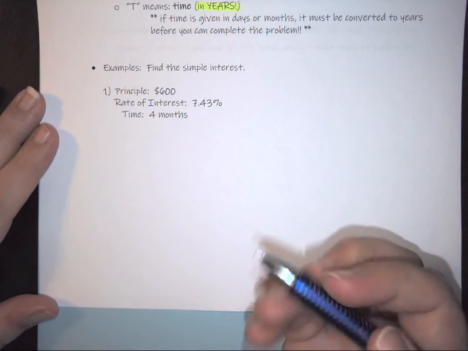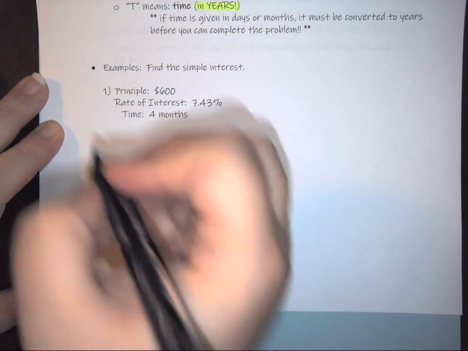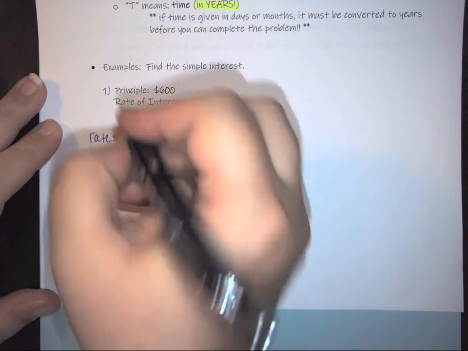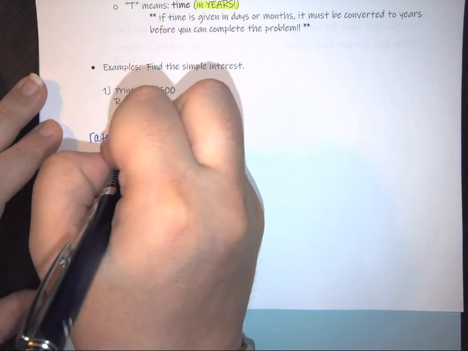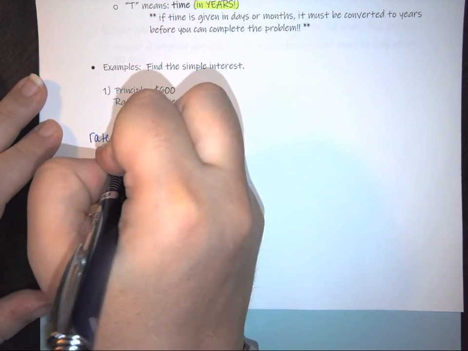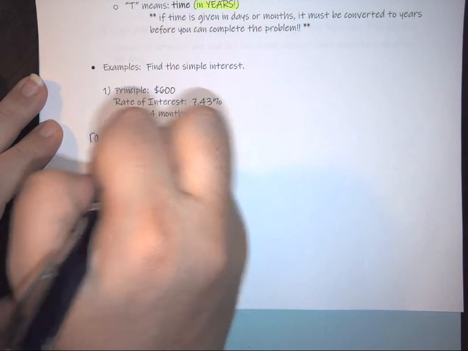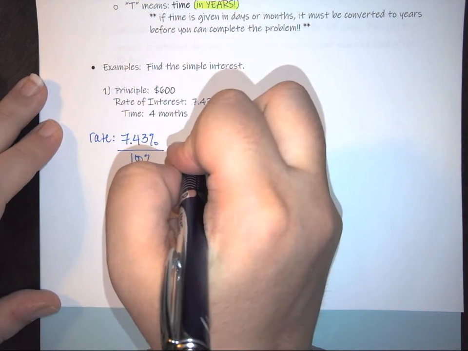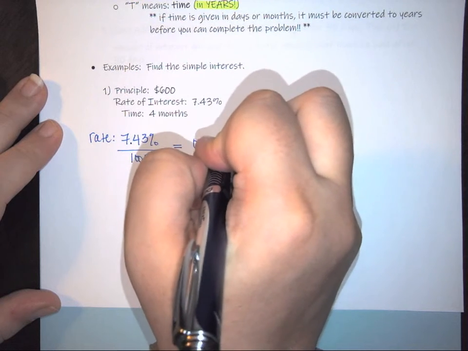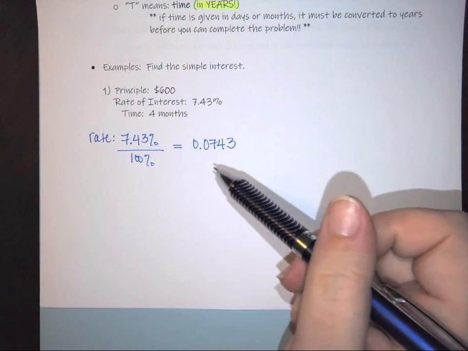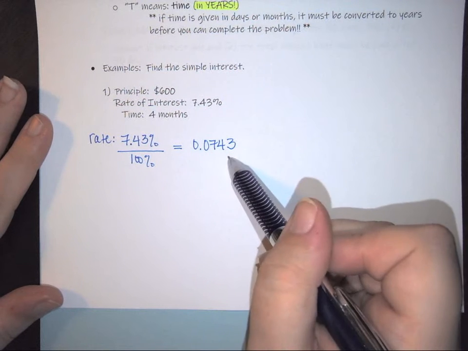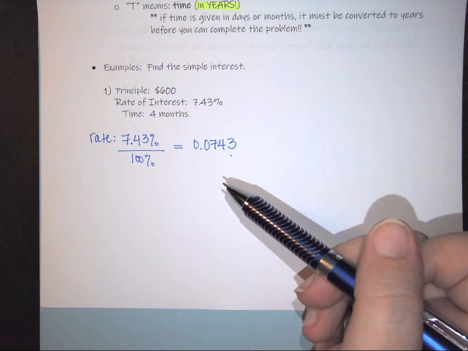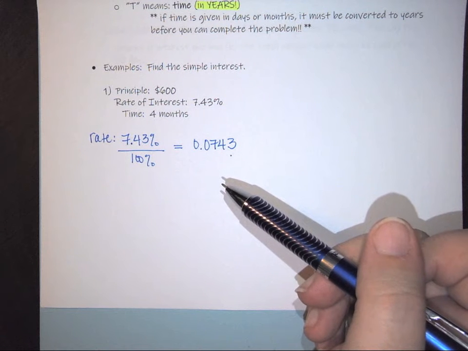So there's a few things that you have to do first. First is your rate has to be converted. So we're told that it's 7.43%. In order to change it to a decimal, we have to divide by 100%. So my decimal form here is going to end up being 0.0743. Now it's very important when doing these problems that you use all of the decimal points as given to you, meaning don't round. Rounding is going to drastically change your response.